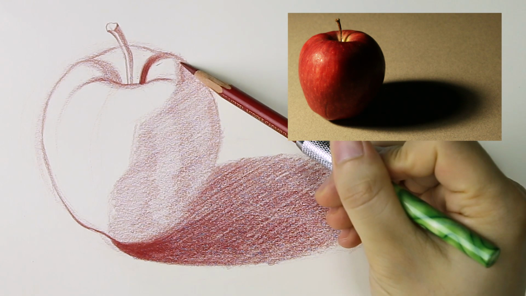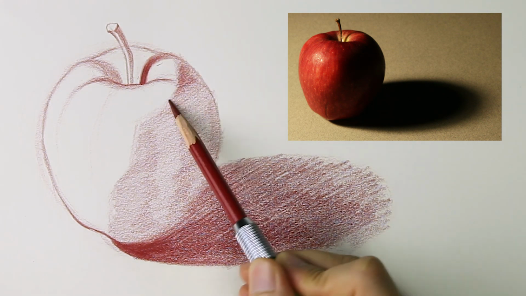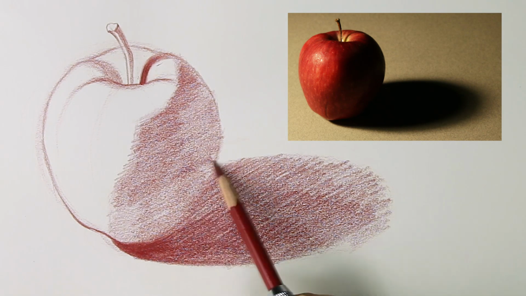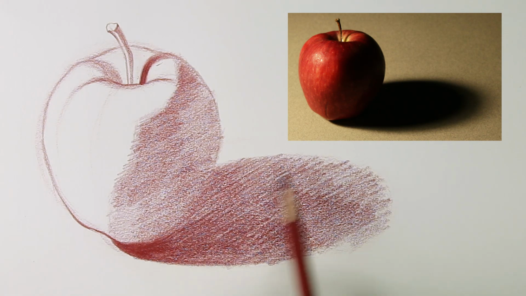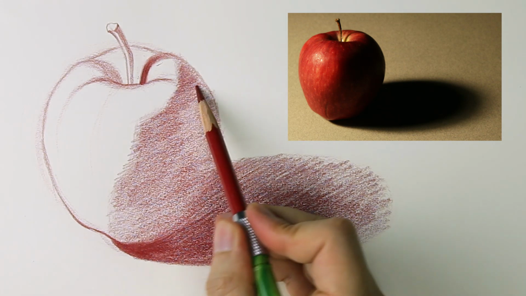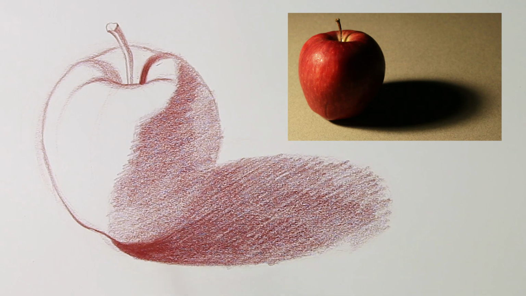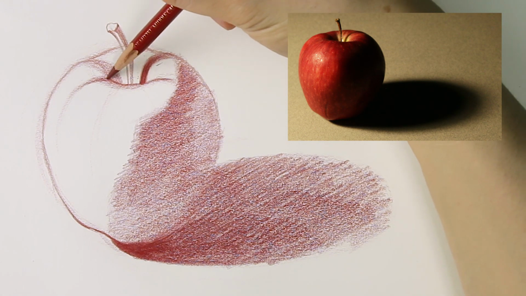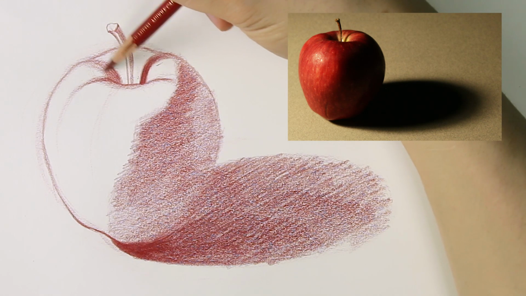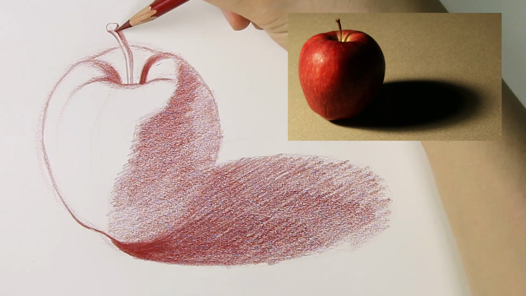Now we'll darken the core shadow on the apple. And remember to darken the core shadow on the stem as well.